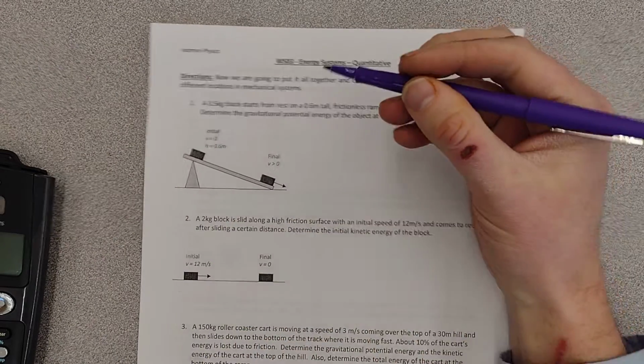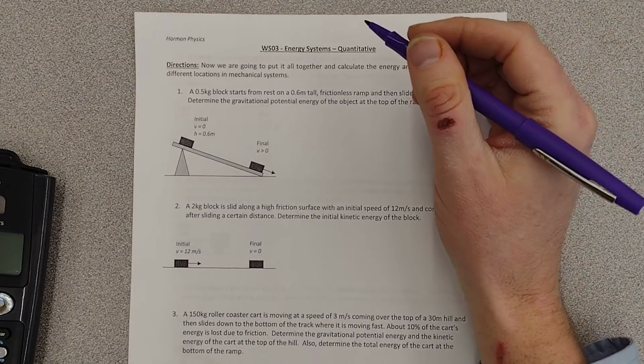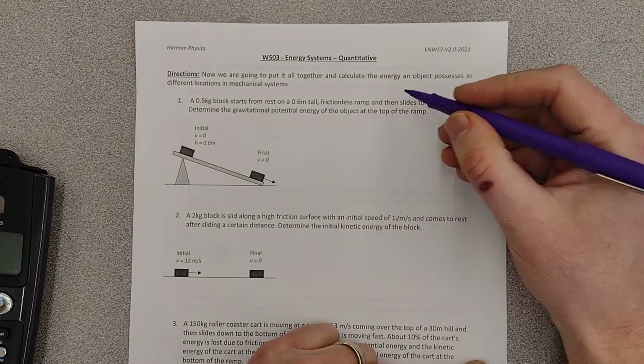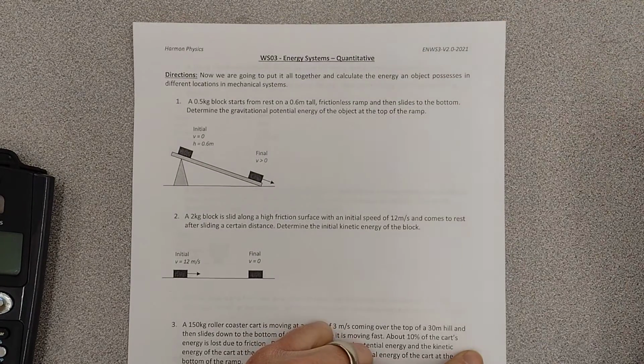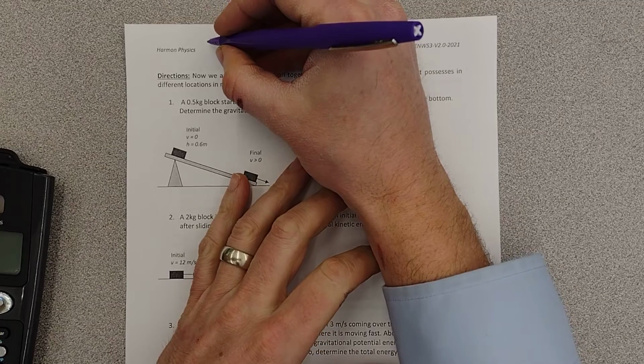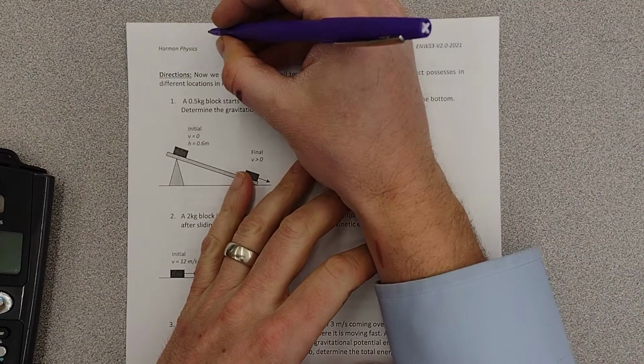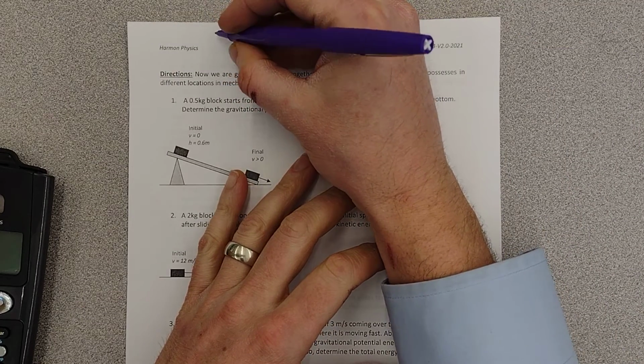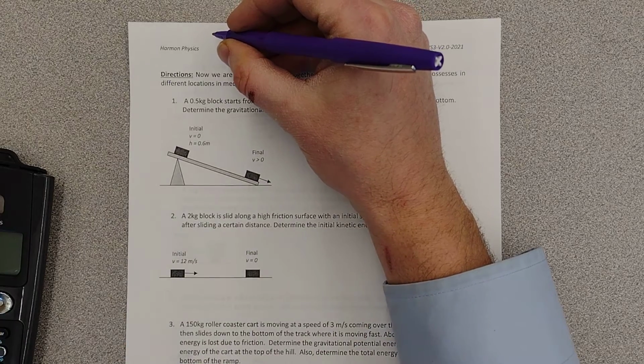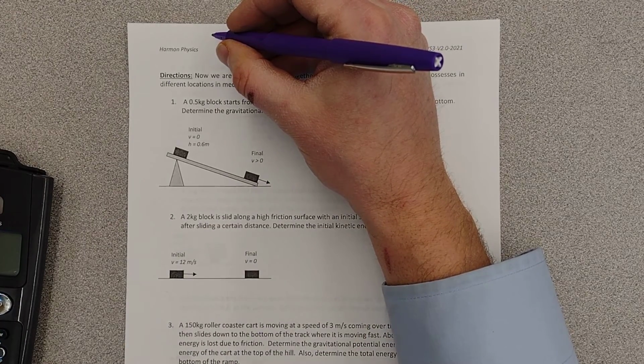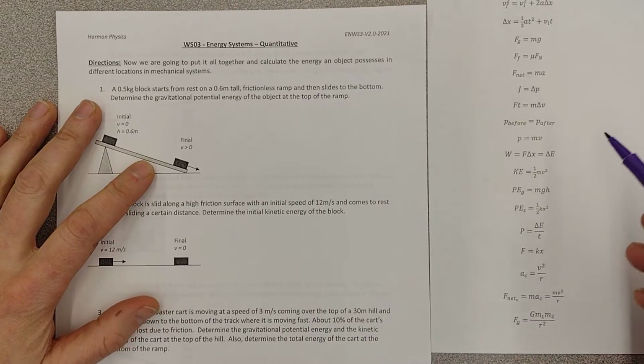Worksheet 3, Energy Systems Quantitative. We're just practicing using the basic energy formulas here. I'll put them at the top of the page, or maybe the side, or maybe I should just get an equation sheet so you can see where they are coming from. Alright, the magic of video.